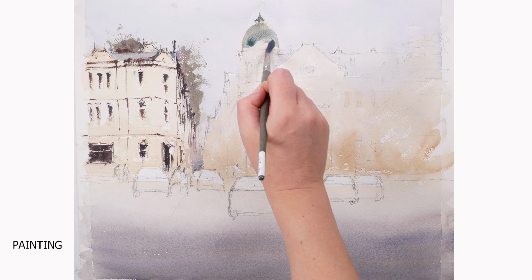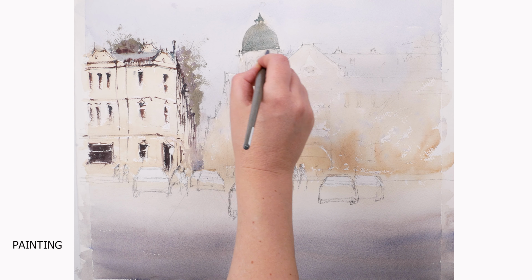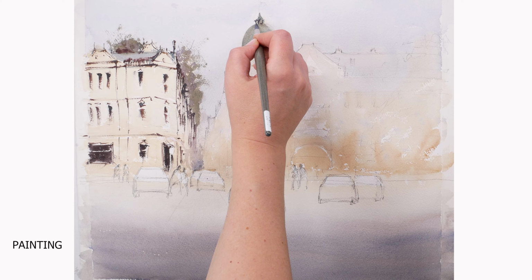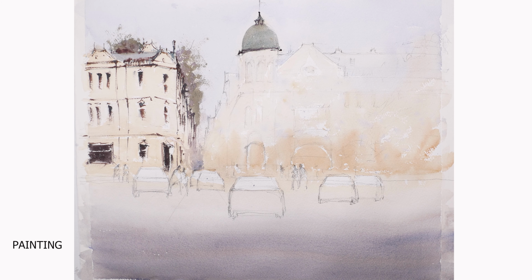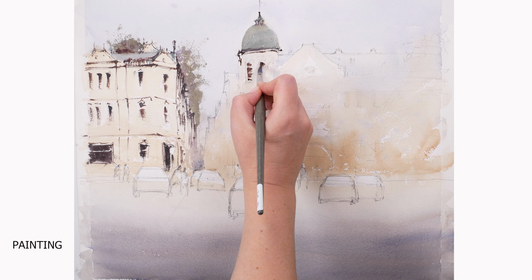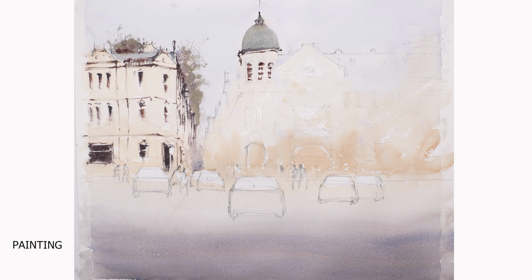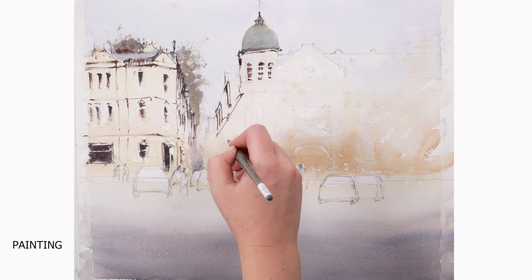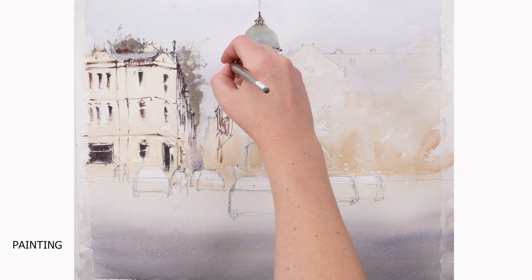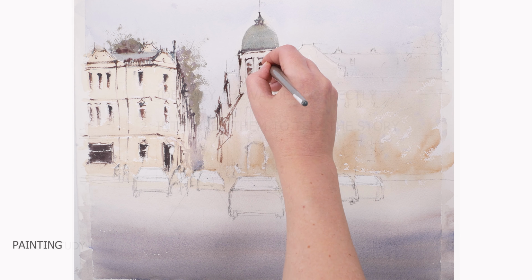When you finished with the light value wash on your paper, it's time to identify and paint the middle value shape on your value study. But before I do this, just let me show you how middle values look on the painting. In reality, this is where your painting actually begins. So every time you start painting your middle values, you have to be 100% sure what you are doing.